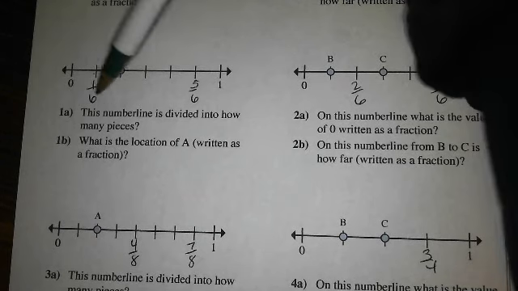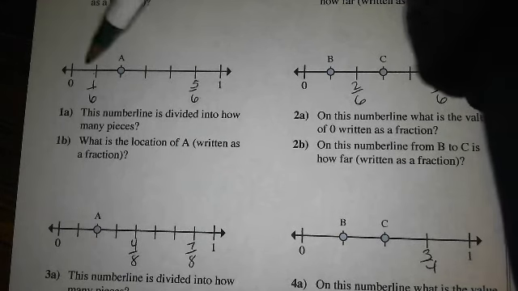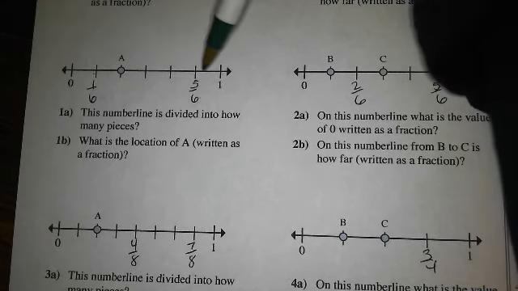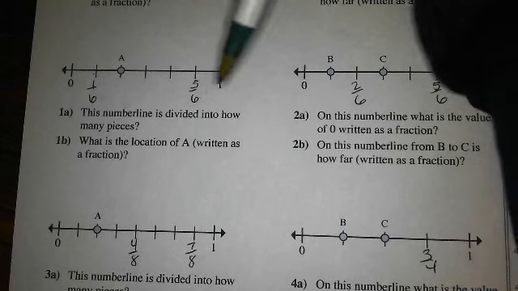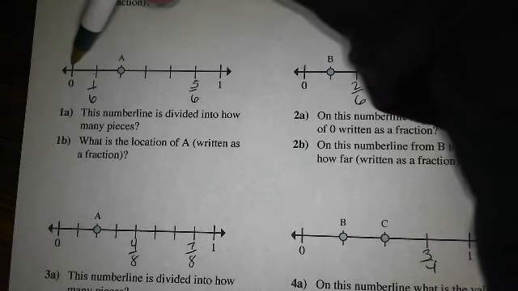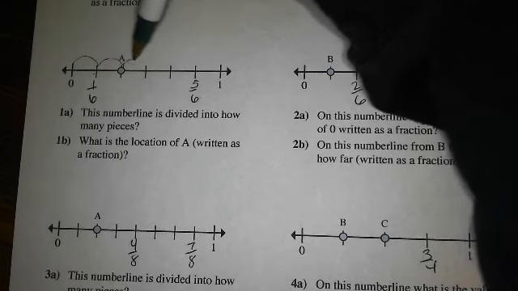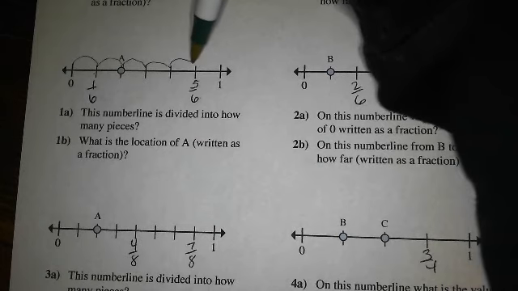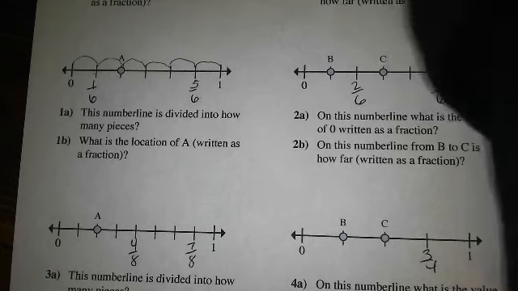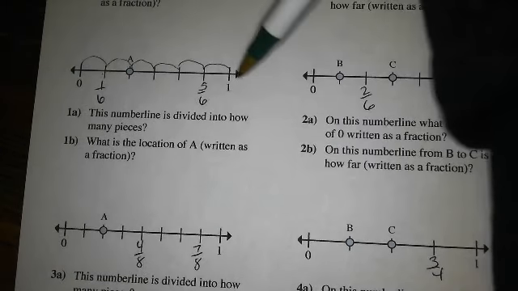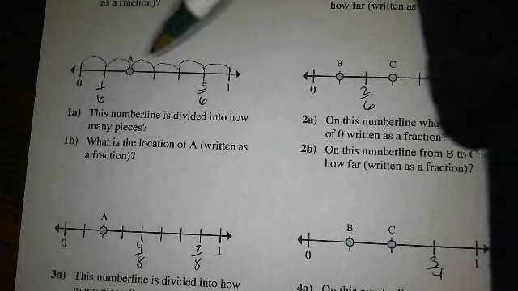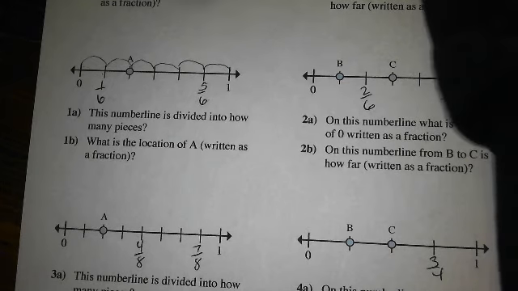First off, we notice that our denominator is 6. That means that this number line is divided into 6 pieces because our denominator is our total amount of pieces. So we start at 0. Now, we don't count the 0 because that would be like counting a step before you take one. So we start right here and we say 1, 2, 3, 4, 5, 6. So there are 6 total sections or pieces from 0 to 1. That's how they got the denominator of 6.